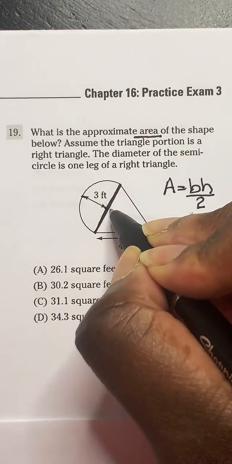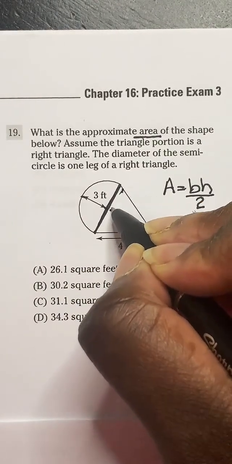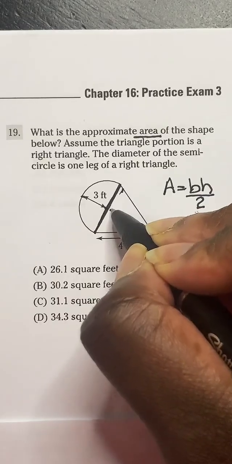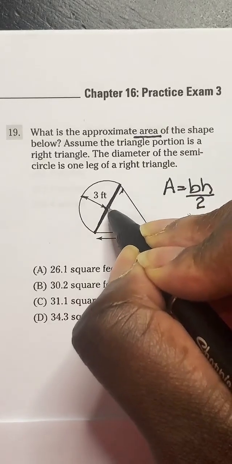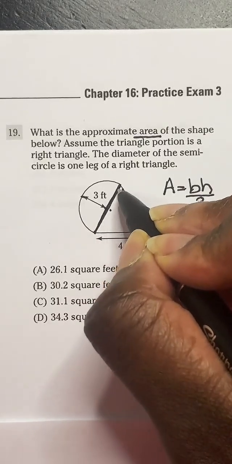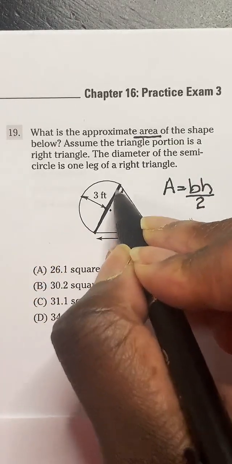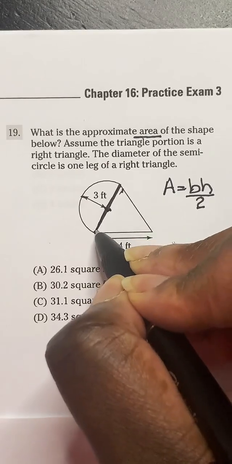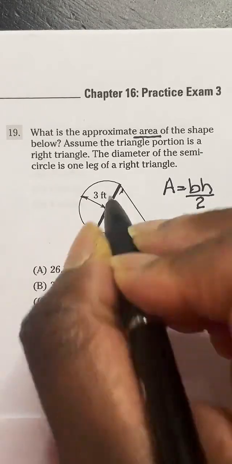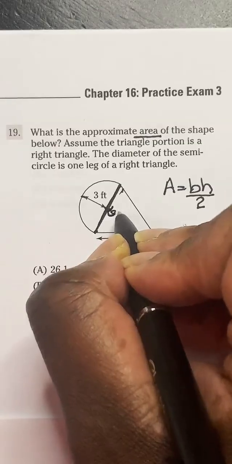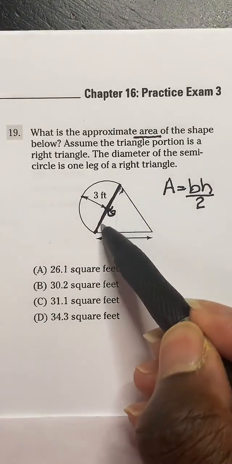So from here to here, this is going to be 3. That means the length of this whole entire side is based off of the radius. So we have 3 and we have 3, and that means this whole entire side is 6.